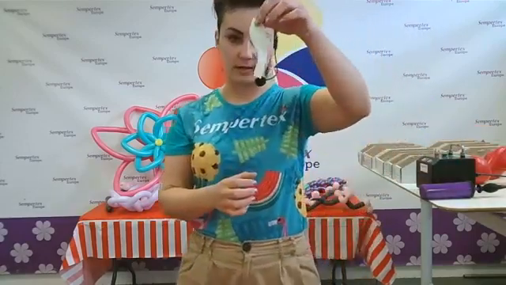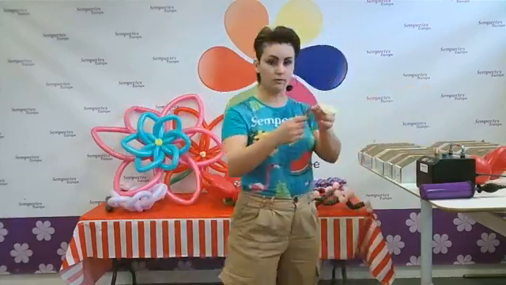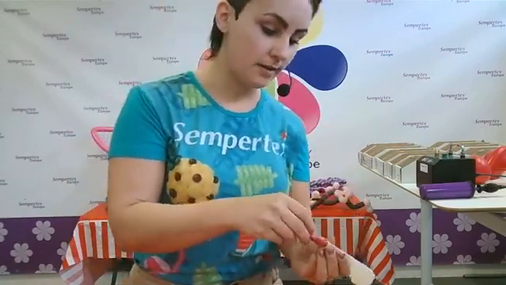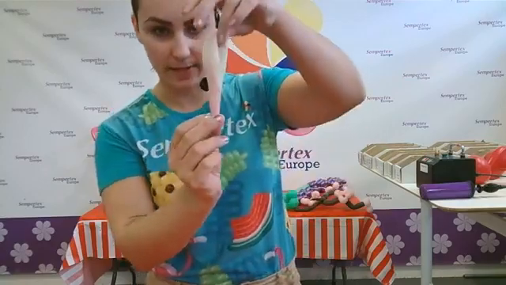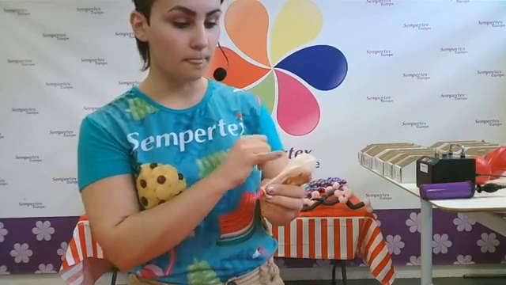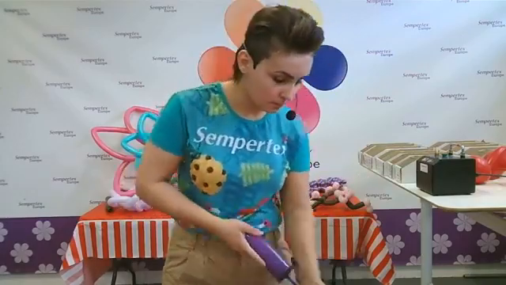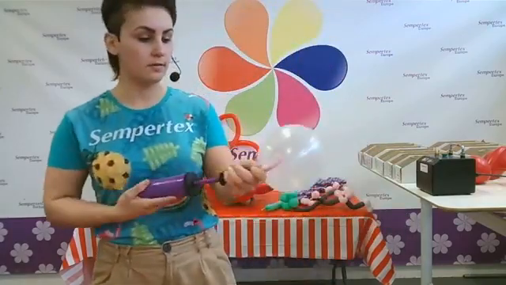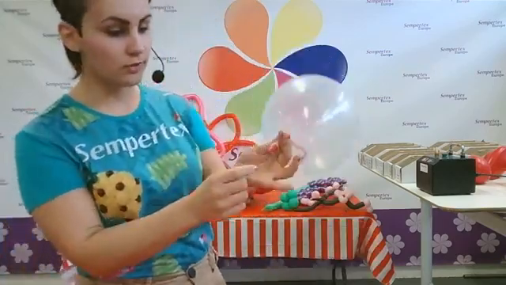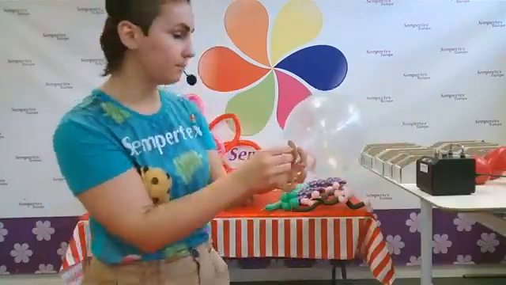So I'm gonna get a clear 12-inch and a 260. Fold the 260. I place it inside of the 12-inch, like so. First I'm gonna inflate a little bit of the 12-inch, and then I'm gonna inflate it to 60. Always hold on to the 260 and make sure the nozzle and the end of the 260 are outside of the balloon.